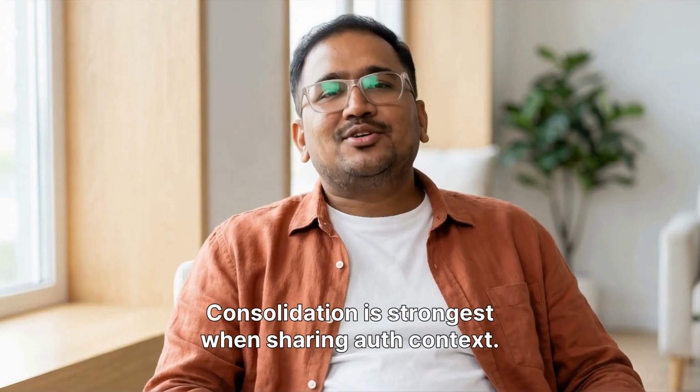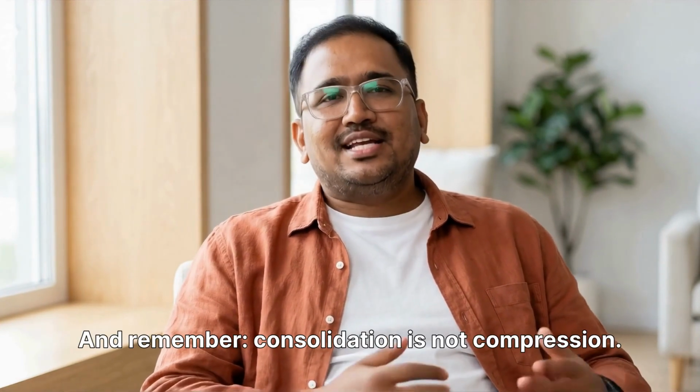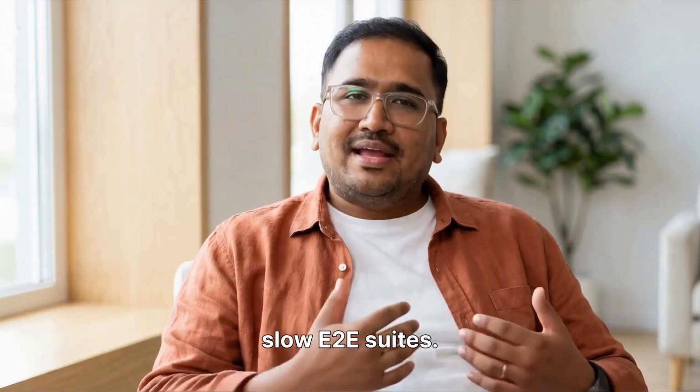3. Flaky tests need different strategies. Use tools like DeFlaky to track network timeouts and race conditions. Consolidation is strongest when sharing auth context. If your suites are decoupled, the value is smaller. And remember, consolidation is not compression. Keep your fast API gates separate from slow E2E suites.